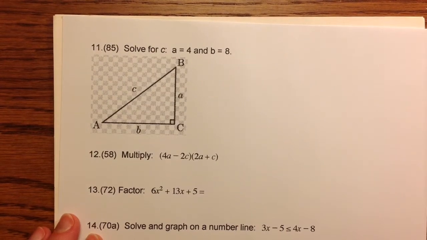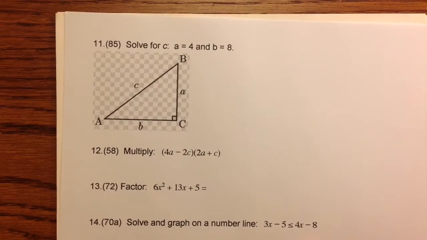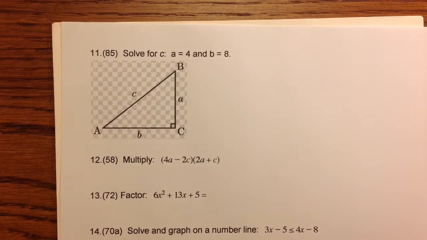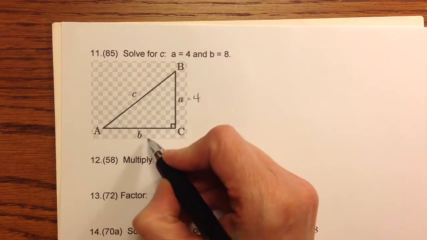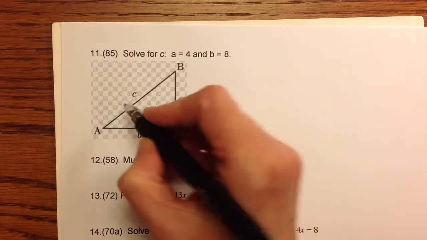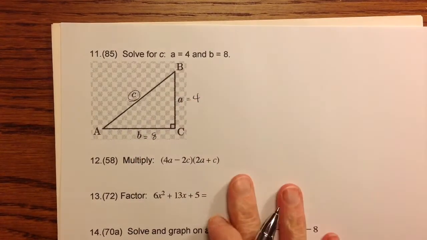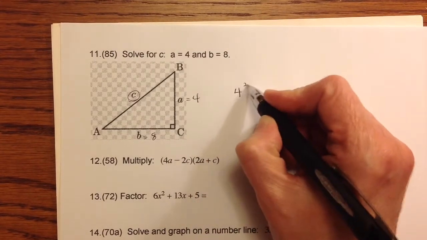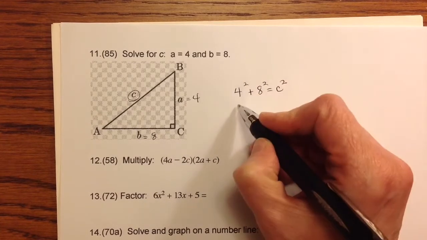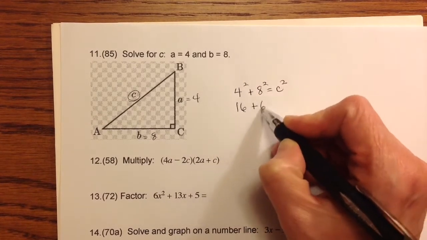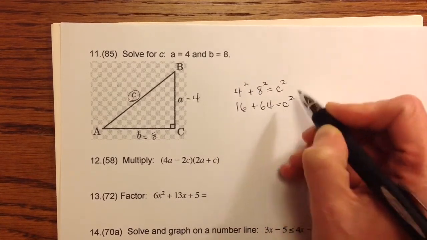Study Guide 18, number 11. Again, we've got the Pythagorean theorem. This time we know A, and we know B, and we don't know C, which is the hypotenuse. So, leg squared plus leg squared equals hypotenuse squared. 16 plus 64 is C squared.